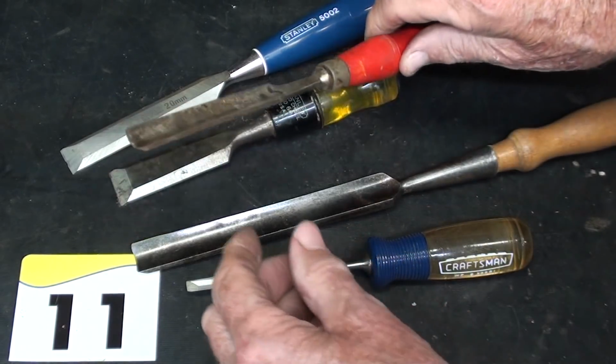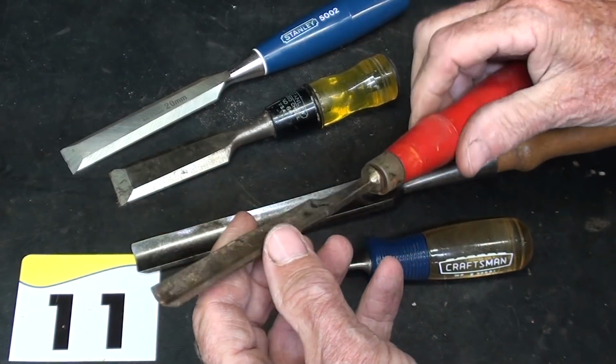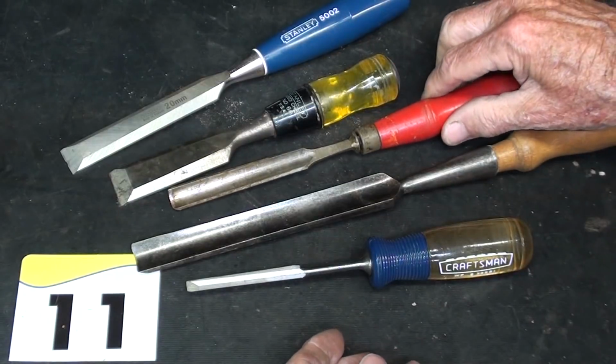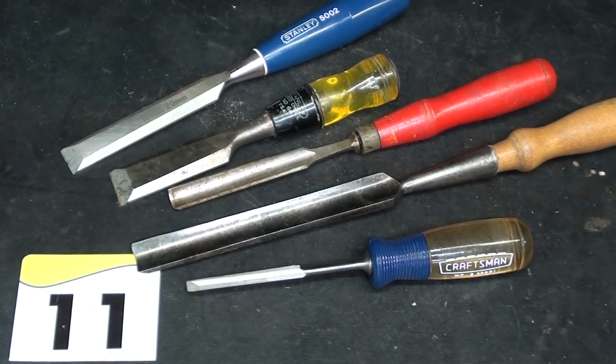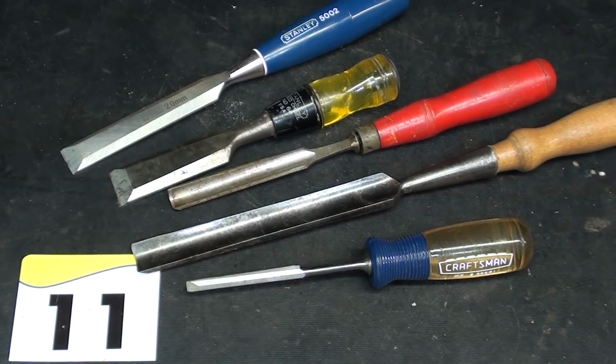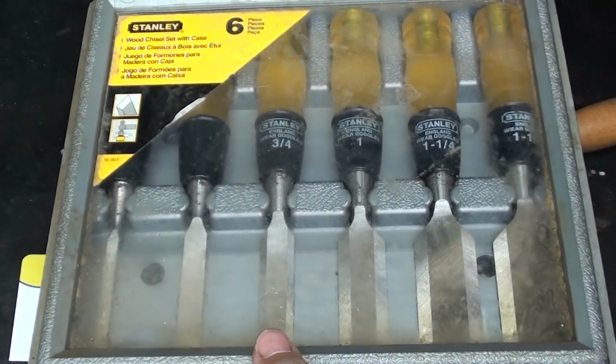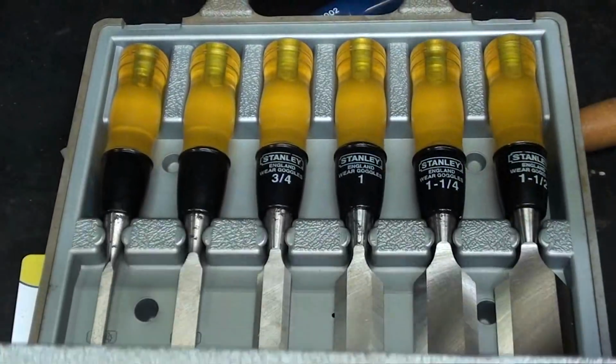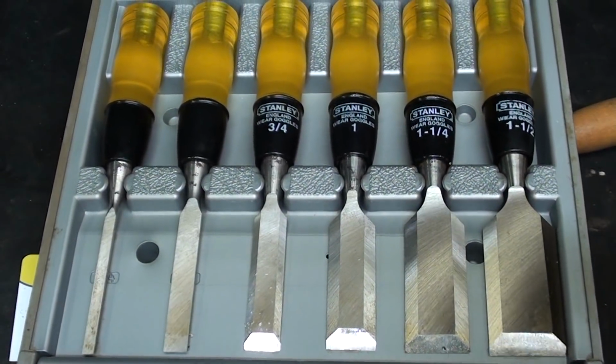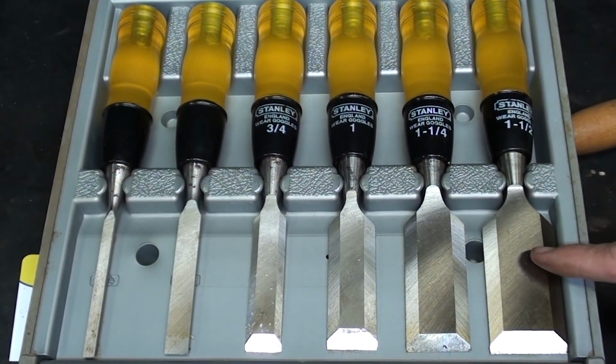They come in curved type gouge chisels such as this as well, and much larger ones that are used on the lathes for turning wood. Very useful tools for setting locks and door parts. They can be bought in complete sets such as this, going from 1/4 up to 1.5 inches.